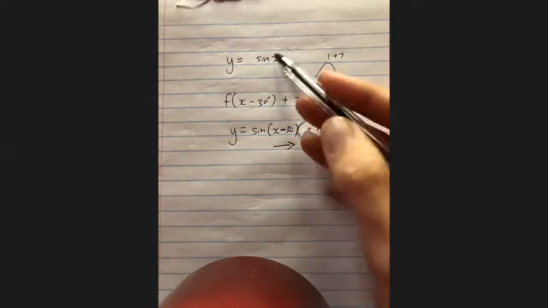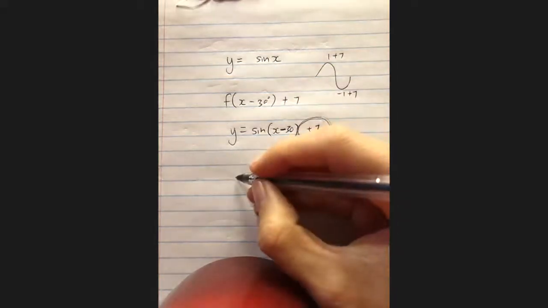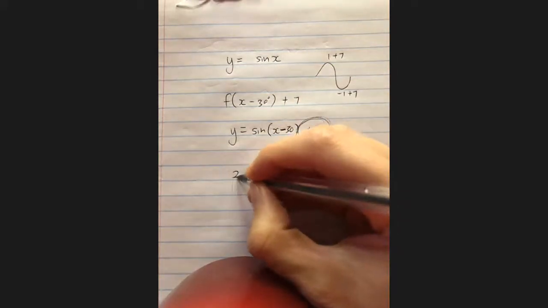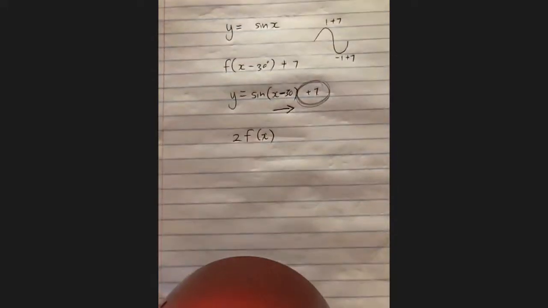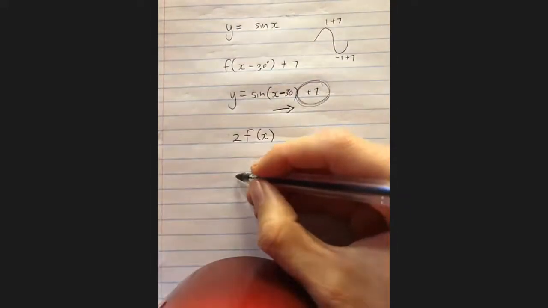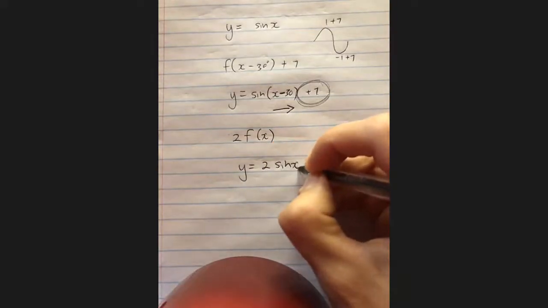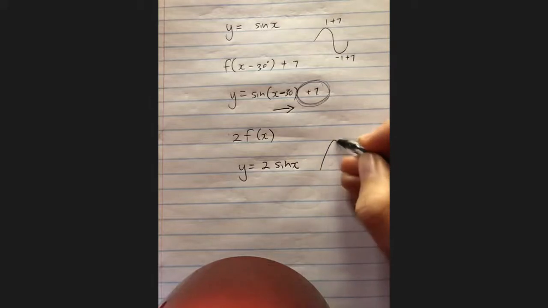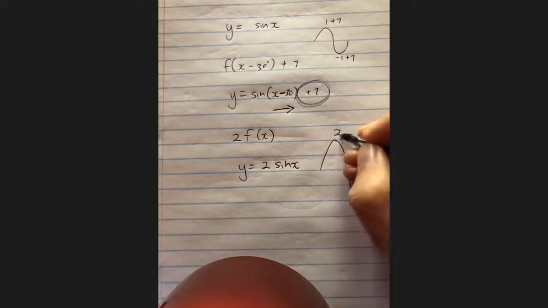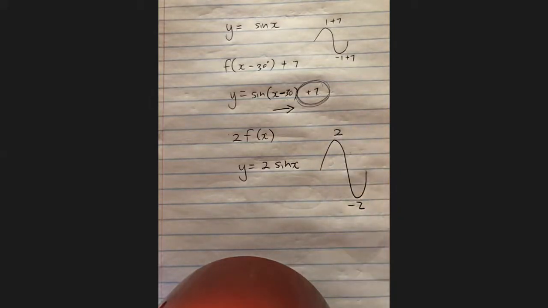Let's stick with y is equal to sine x. If I ask you to do maybe a 2f(x), all that would do is you'll times the whole graph by 2. So you'll say y is equal to 2 sine x. So that's also a stretch, and what will basically happen is you'll go up 2 and down 2. So that's bigger than a normal sine graph.